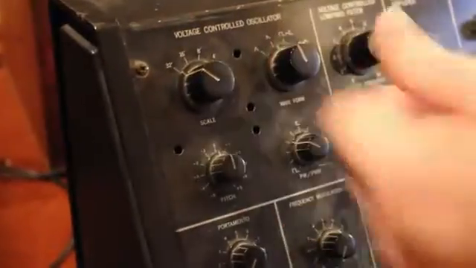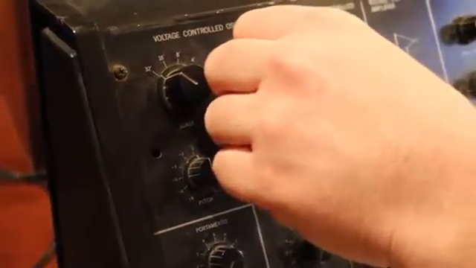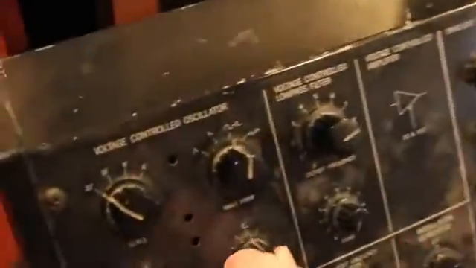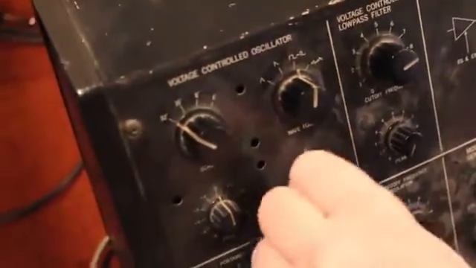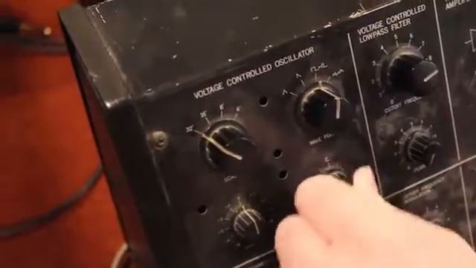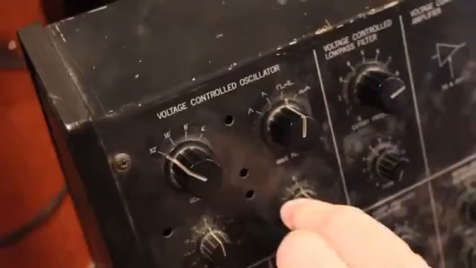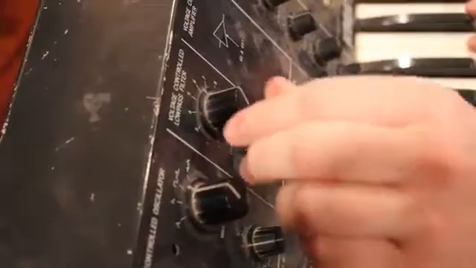Here's your waveforms, you got your sine wave, saw, square, with a pulse. And you can modulate the pulse with this wheel. I'll show you how to do that later. Here's the filter. And here's the resonance, which shows you how gritty this filter is.